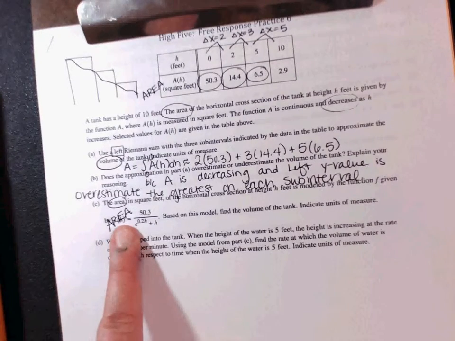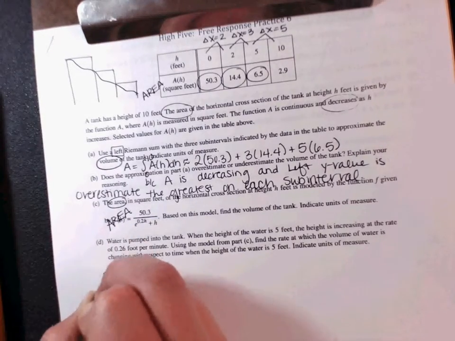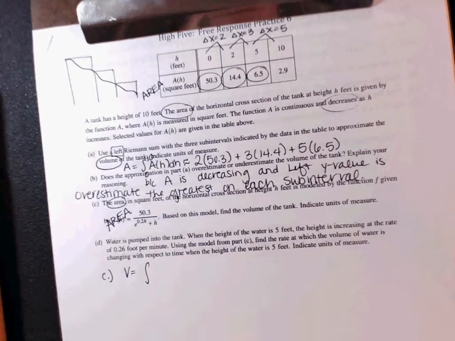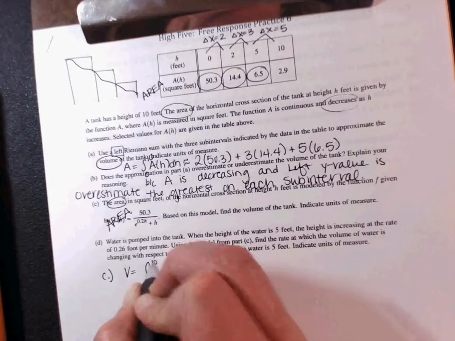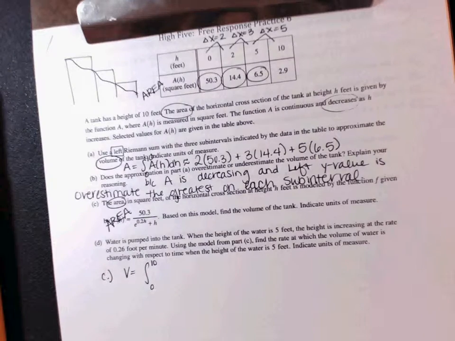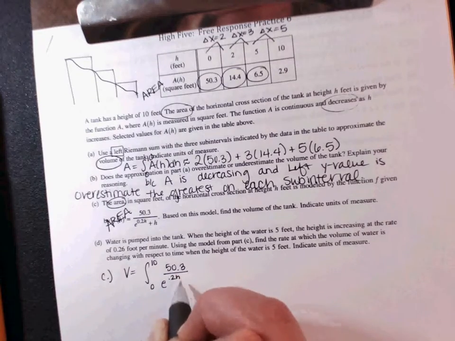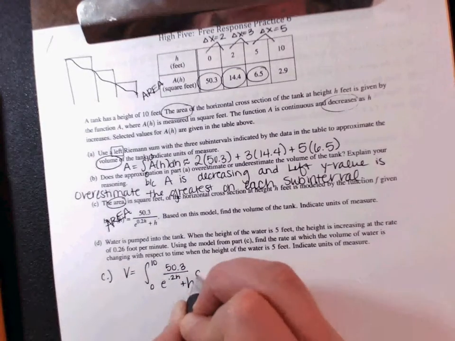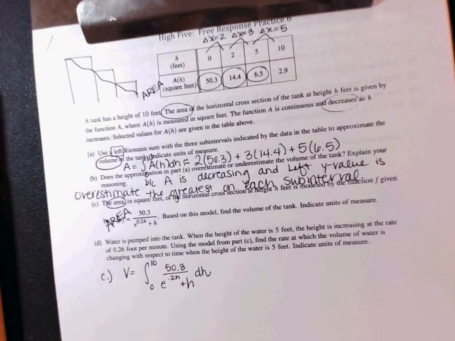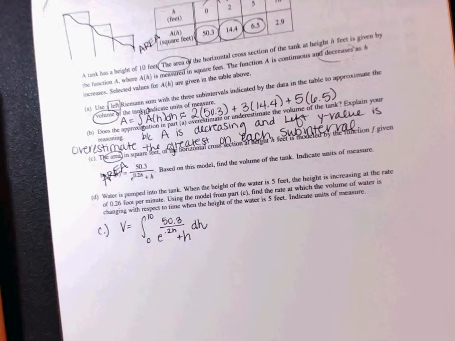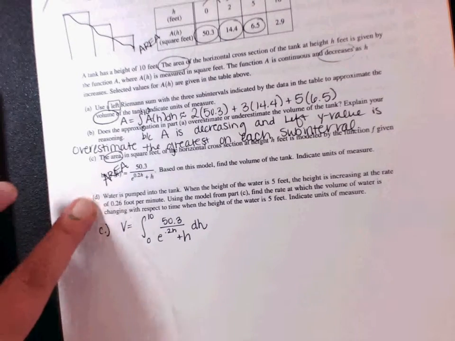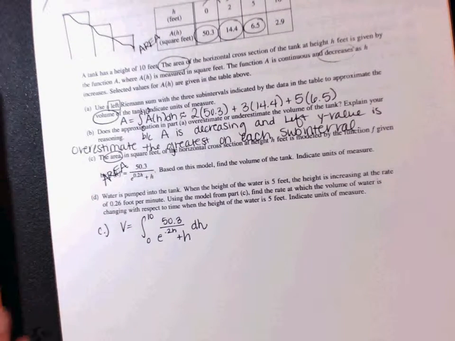So if I have area, how do I find the volume? Integral. Yep. Okay, so for part C, I'm going to do volume equals the integral from 0 to 10. This time, instead of using a Riemann sum, I'm just going to type the integral into the calculator. So if you haven't already, go ahead and type that in, and then dh. If you haven't typed it in yet, go ahead and put it in your y equals, because we're going to use it again in part D. So remember to do that.